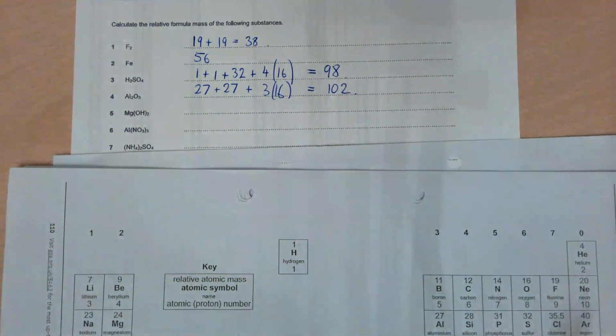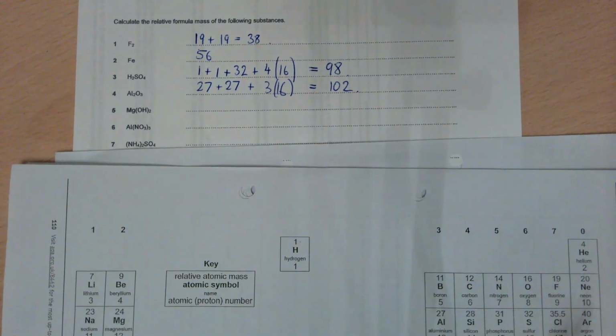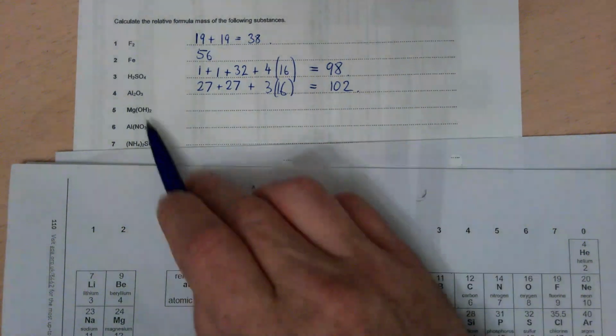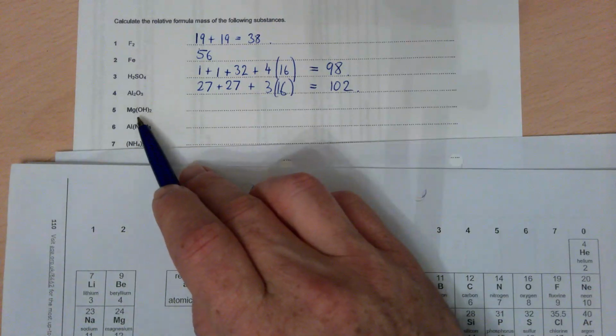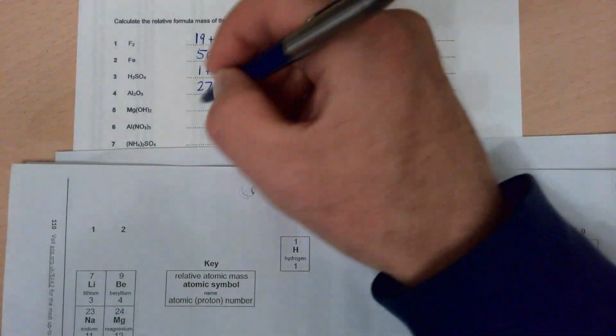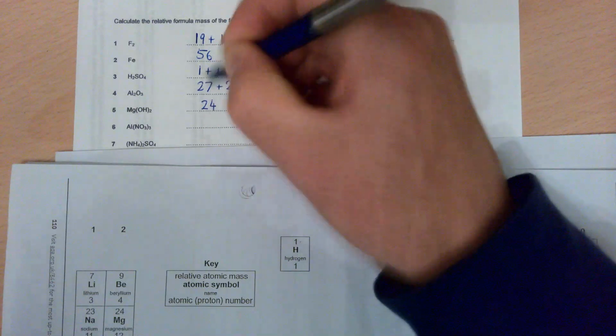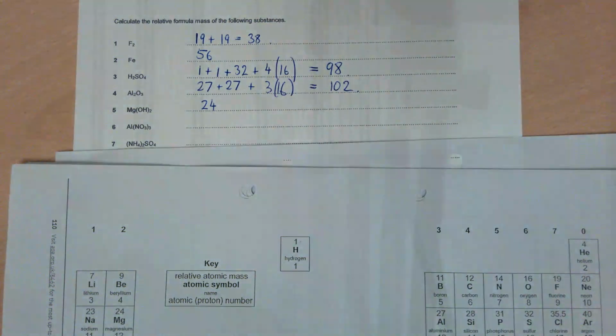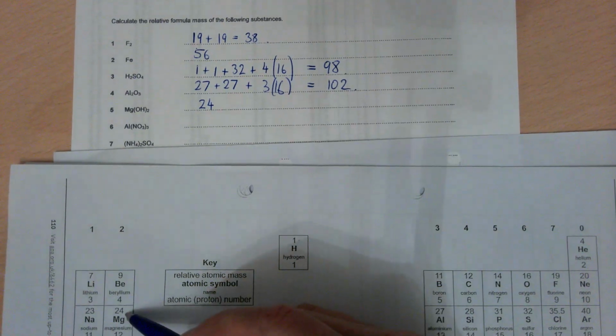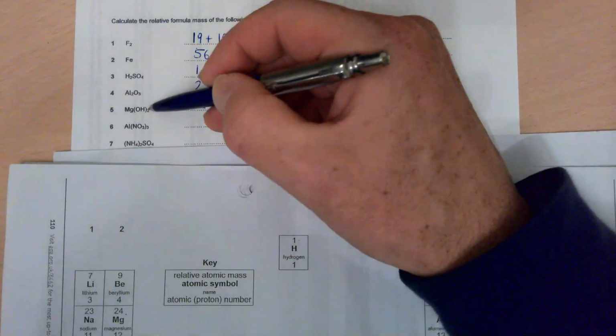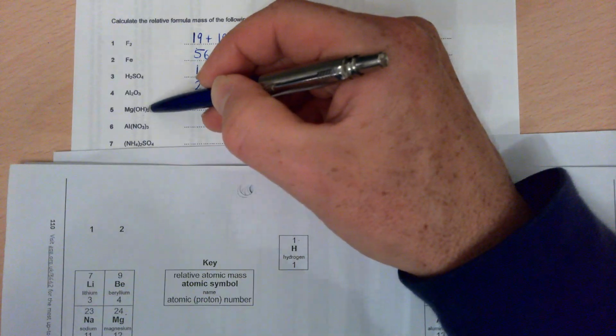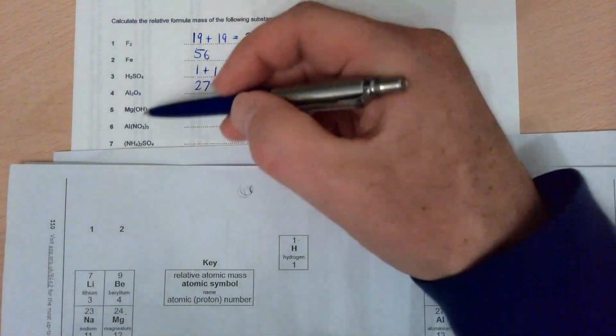Okay, so that's how you work out formula mass. Just tot up the numbers. Now, if you've got something in brackets, you've got to be a little bit more careful. In this substance here, there's 1 magnesium, which has a mass of 24. If you find it, you can see it just here. And then the brackets have got O and H in them, hydroxide.